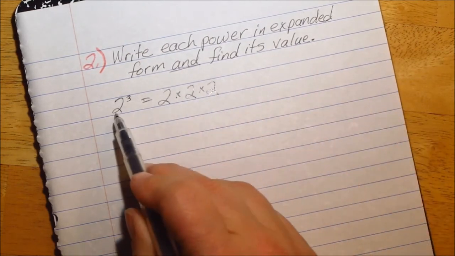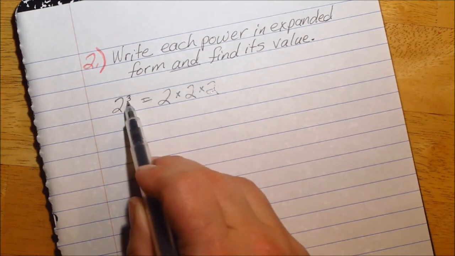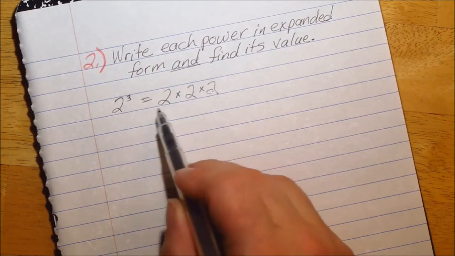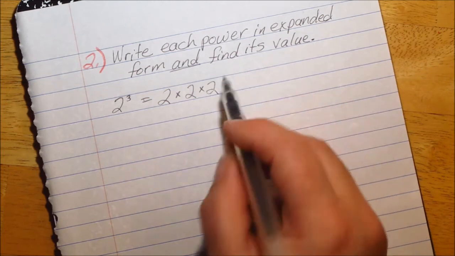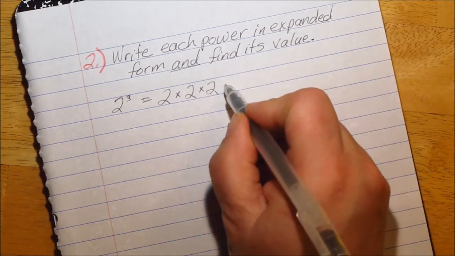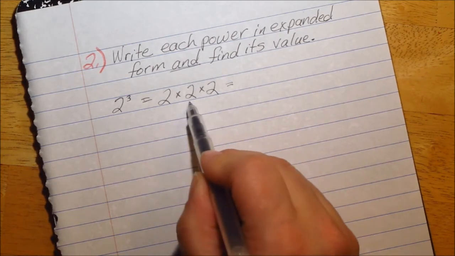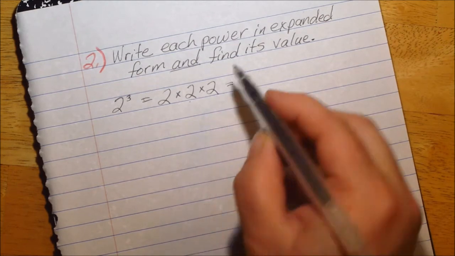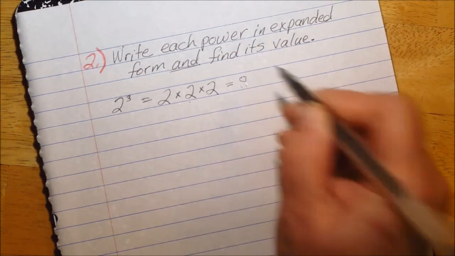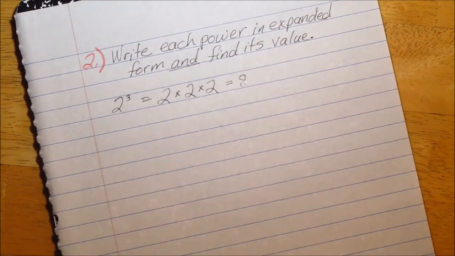The base is what's being multiplied. The exponent tells me how many times, 3 times, it's being multiplied. Now, this part where it says find its value means, well, what is 2 times 2 times 2? Well, 2 times 2 is 4, and 4 times 2 is 8. So that's the value of 2 cubed.